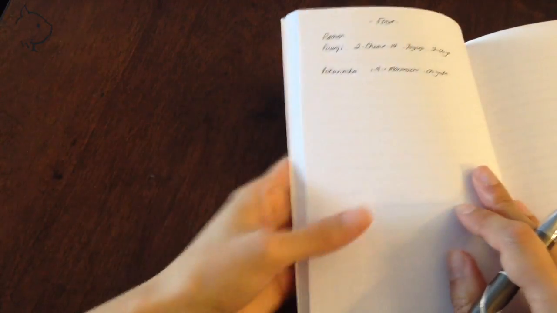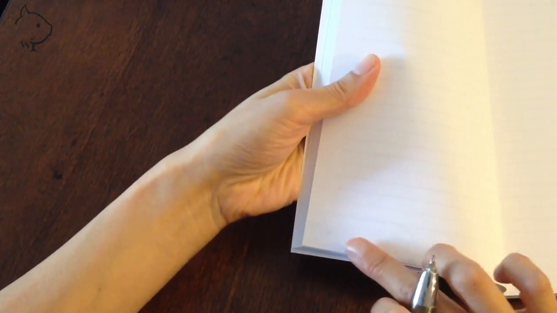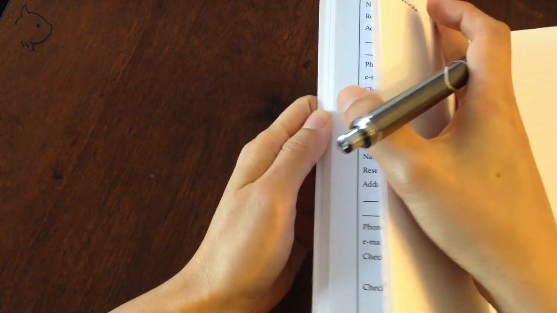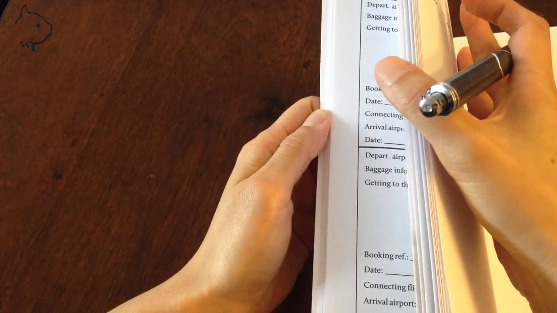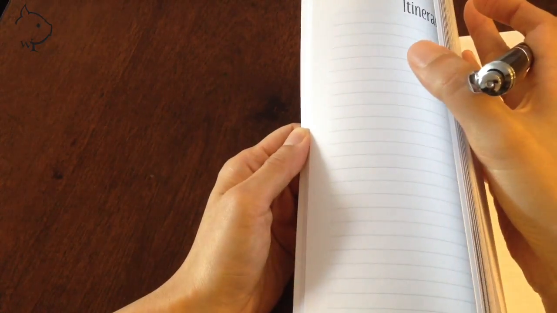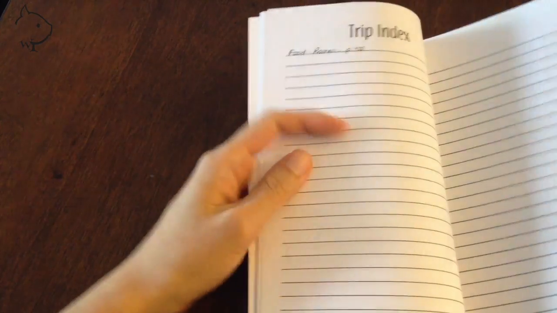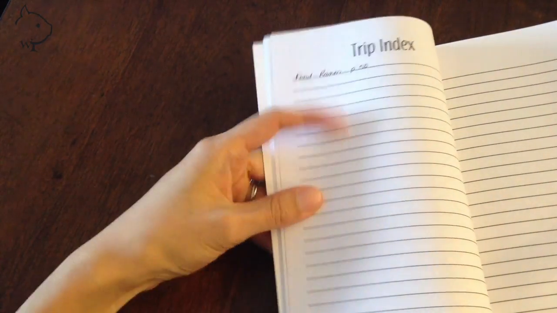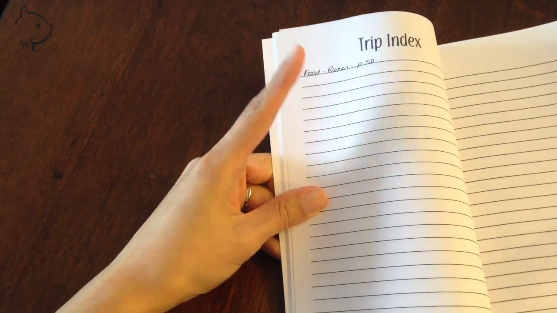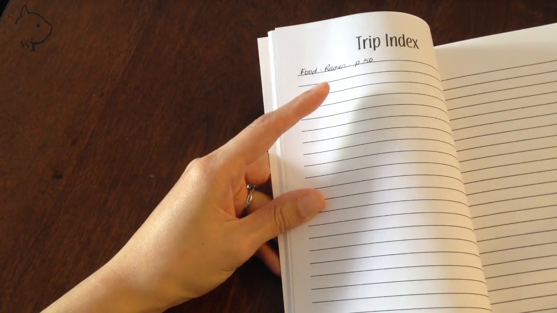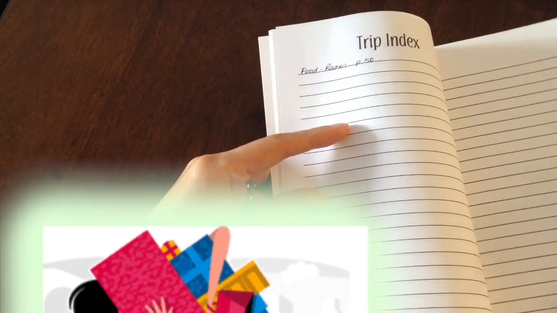Okay. And now this is page 50. So you want to make sure that you always document the page in the trip index. Okay. So now, for example, if let's say I've been doing some ramen research, and let's say if I want to jot down a list of what I would like to buy next.